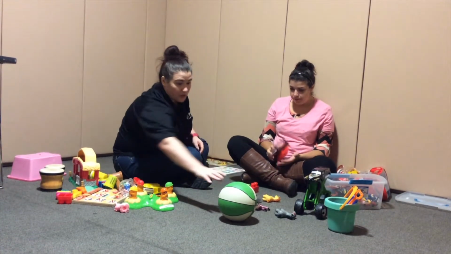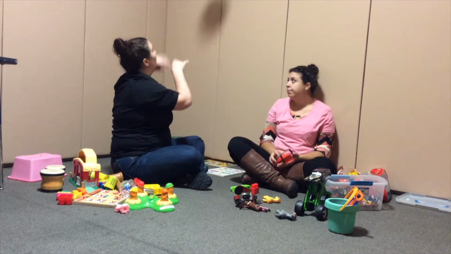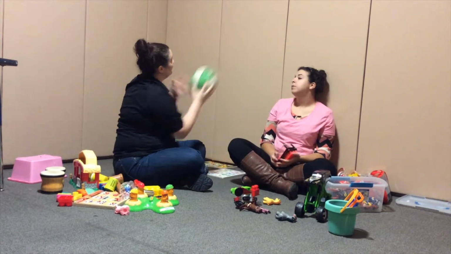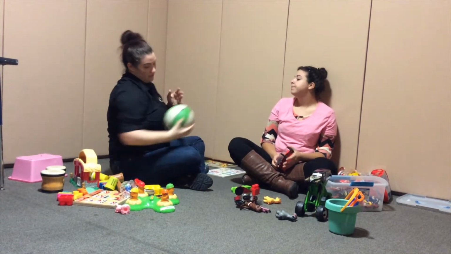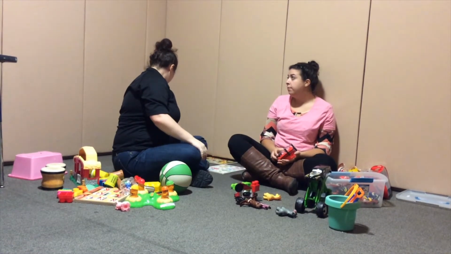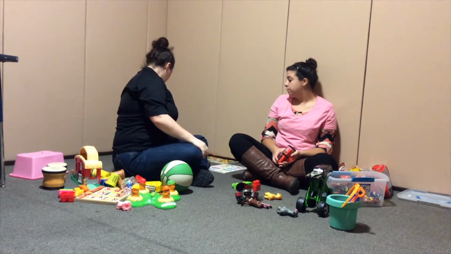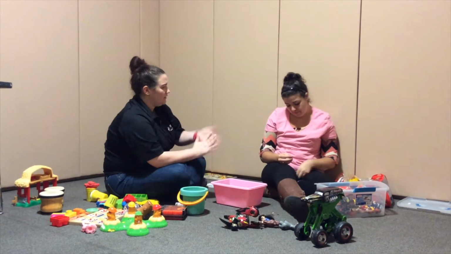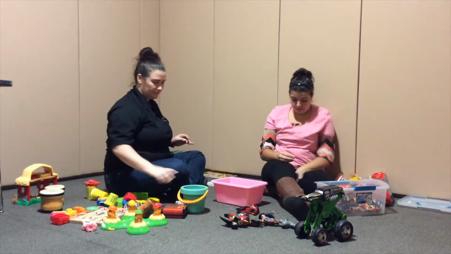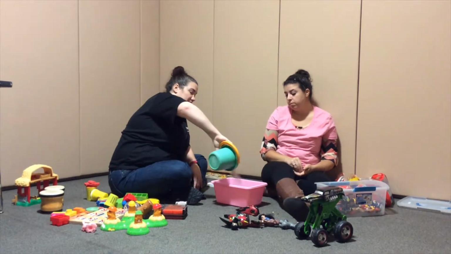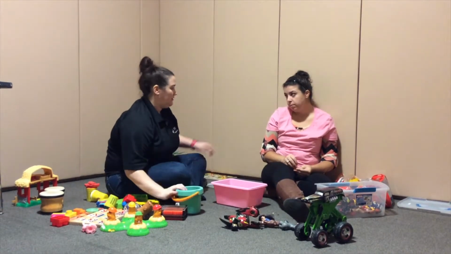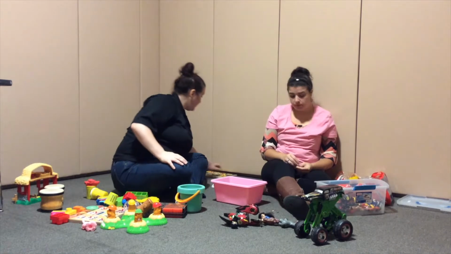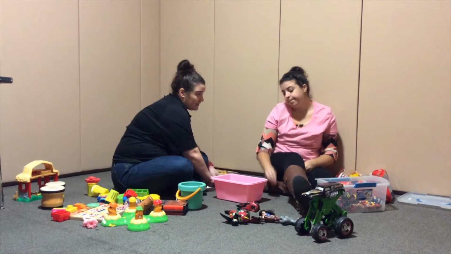Here's some blocks for you. Ooh, we got the ball. Go outside. Go outside. Play with the ball outside. All done. All done. Some more right from these. You can even hide the puzzle pieces in it. All done.